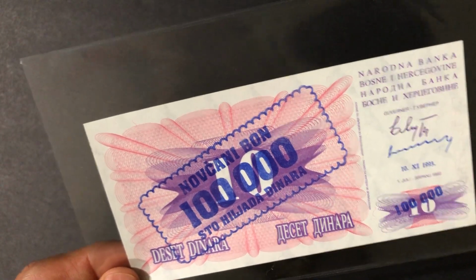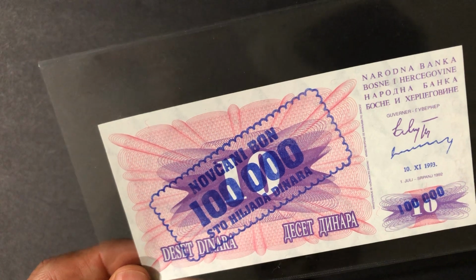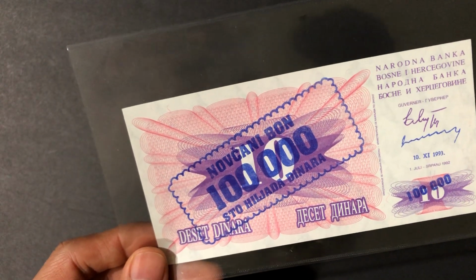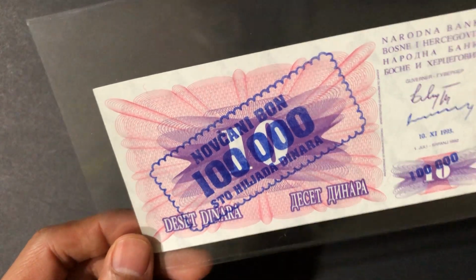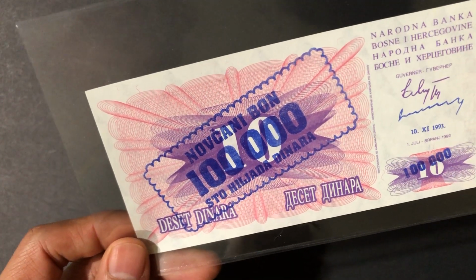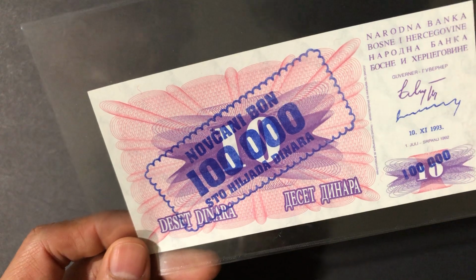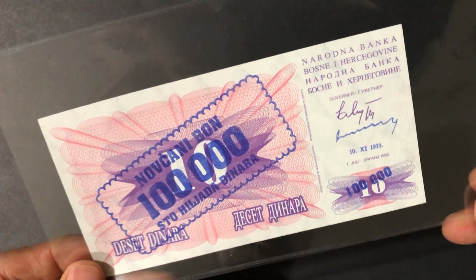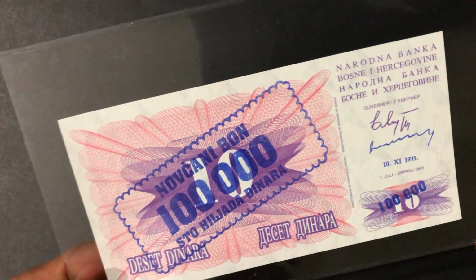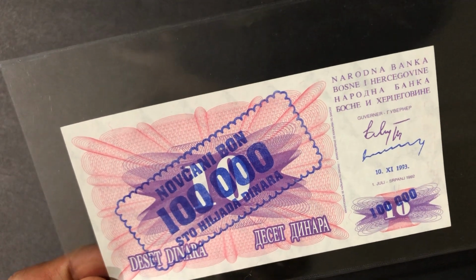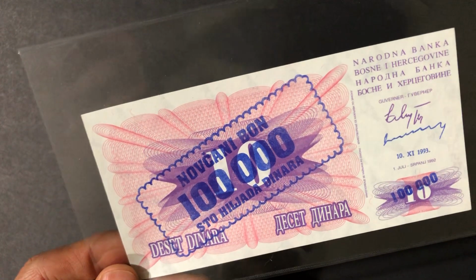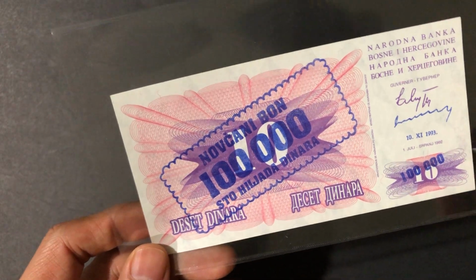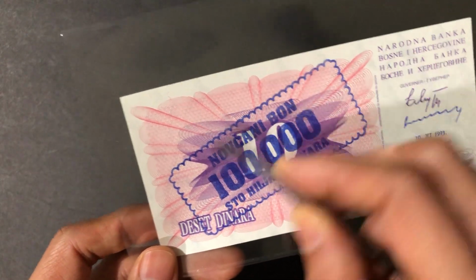So basically what happened here is hyperinflation. In 1992, this was a 10 dinara banknote, but in 1993, a year later, the hyperinflation was so bad that just to keep up with prices that were doubling daily, weekly, the banks started overprinting and changing the face value of the banknote.